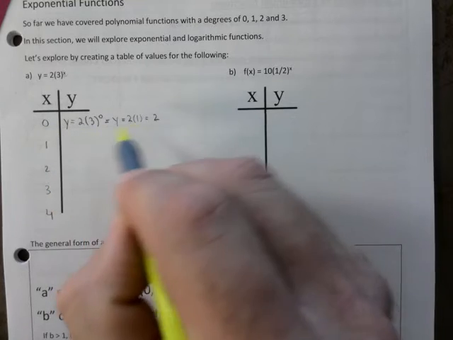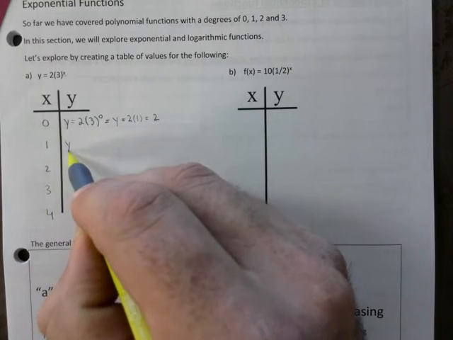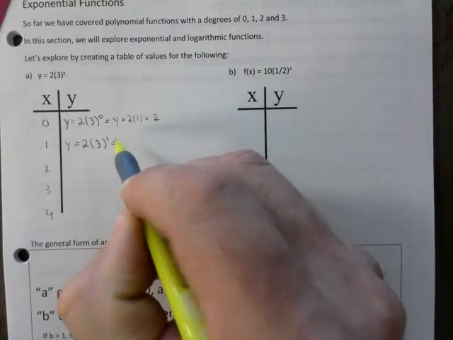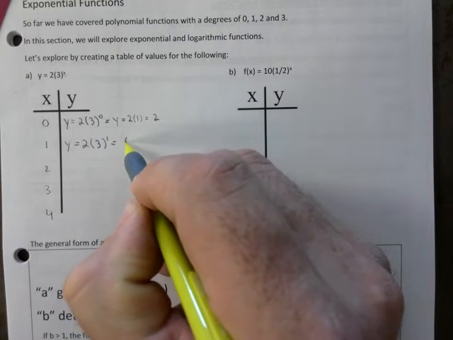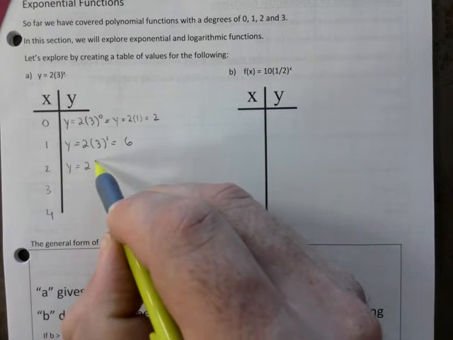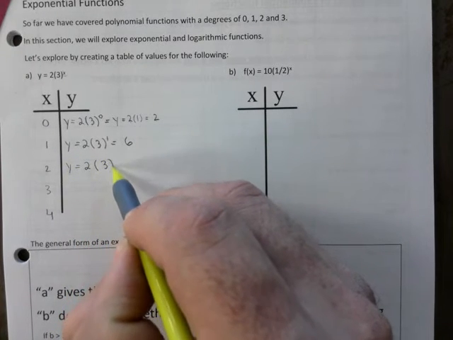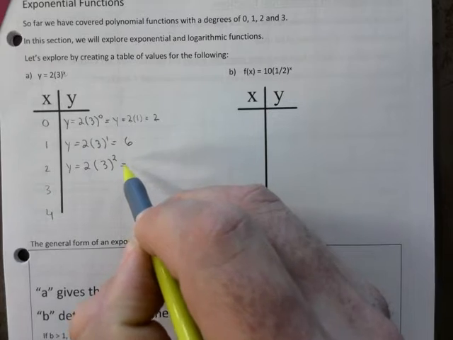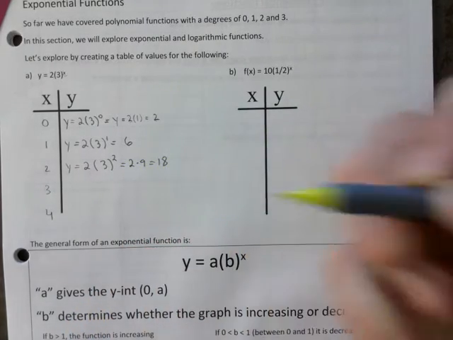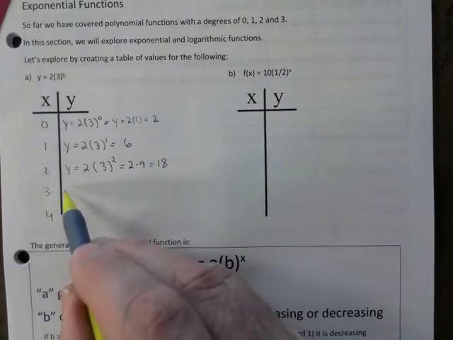We're going to actually find something about that in a bit. y is equal to 2 times 3 to the power of 1. Everybody knows that that is 6, right? Sure. Whatever you say, Mr. Pearson. 2 times 3, right, to the power of 2. That would really be 2 times 9, which is 18. Another point that we found.